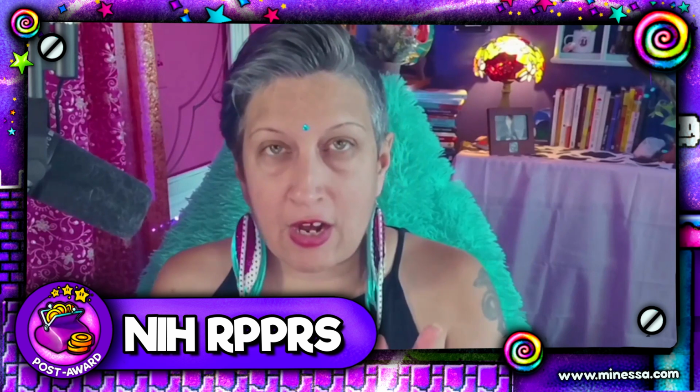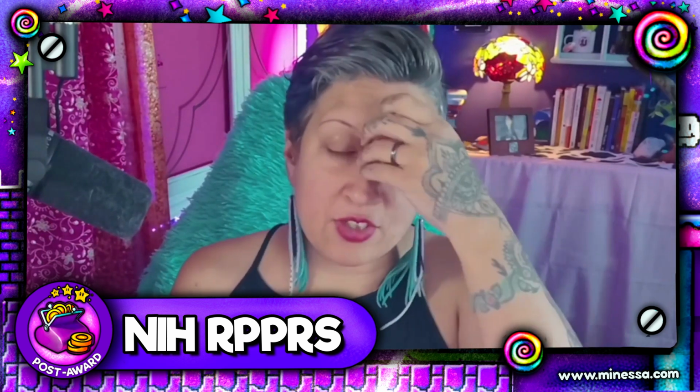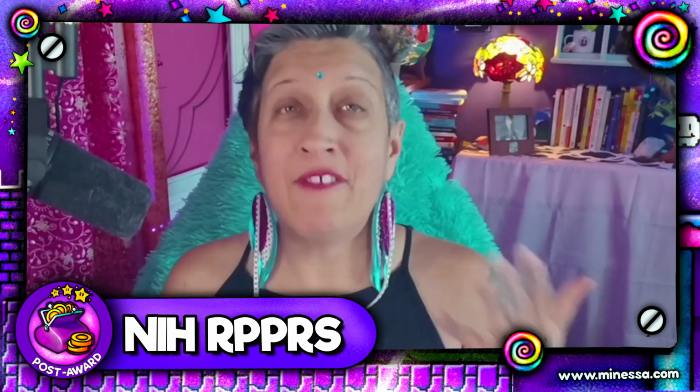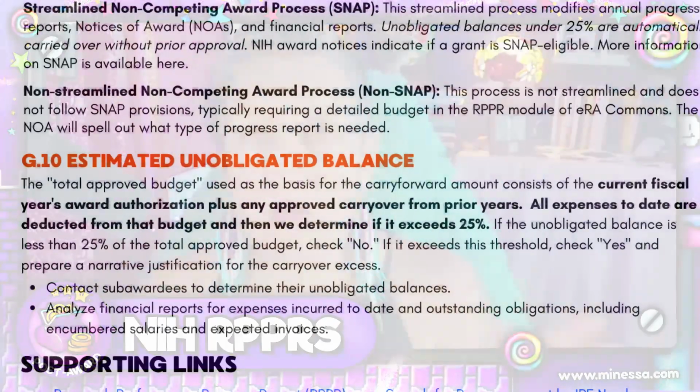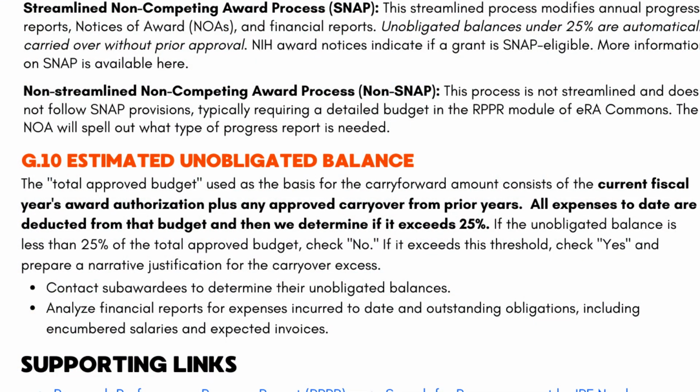Okay, so you'll reach out to the subawarding institution, you'll find out from them what their carry forward is, and then you will also do this calculation. The way that you do that calculation is you're going to identify the current fiscal year's award plus any carry over from the prior years. So your prior year carry forward gets counted in with the current award to create your new baseline. Then you're going to put in all of the expenses that you have incurred so far. Then you're going to work out the projected expenses for the next 3 months. So talk to your PI, find out what's encumbered, see the salaries, and so forth, right? You get as close to a number as you can.